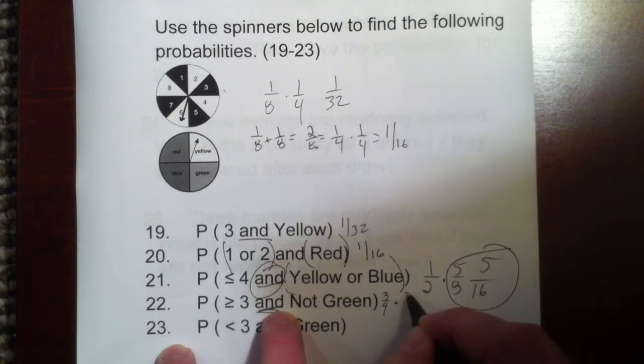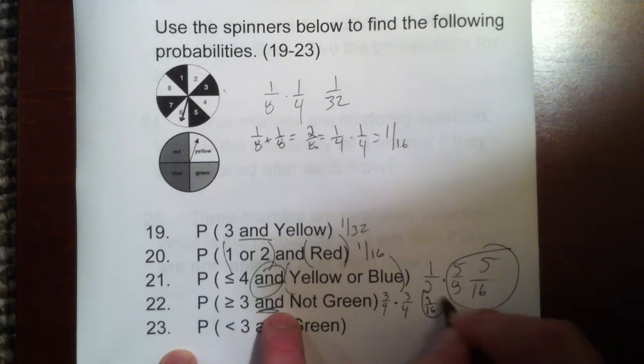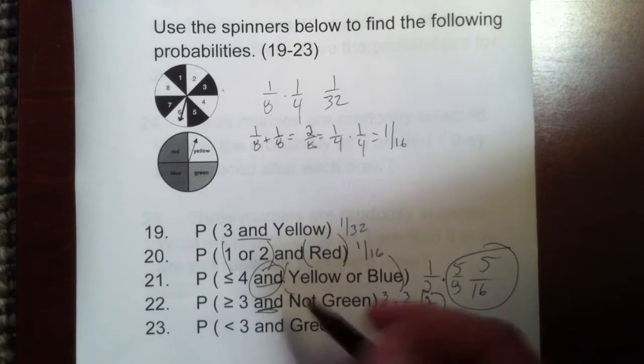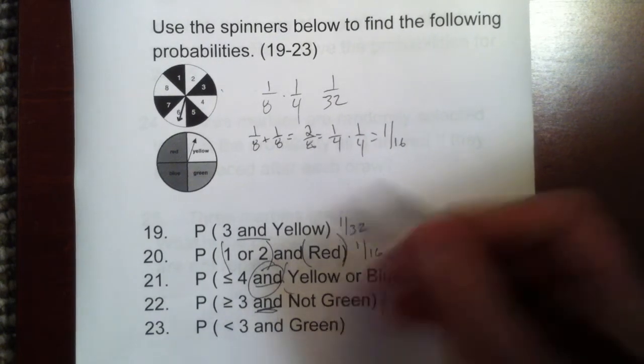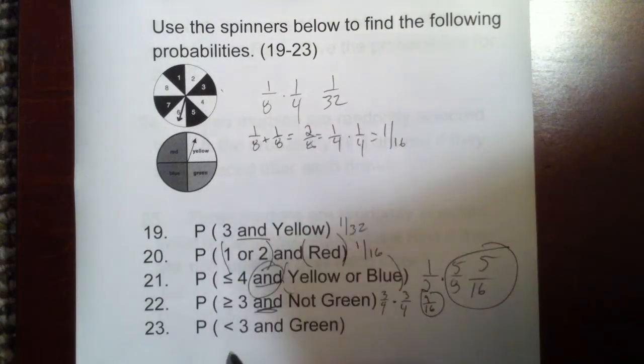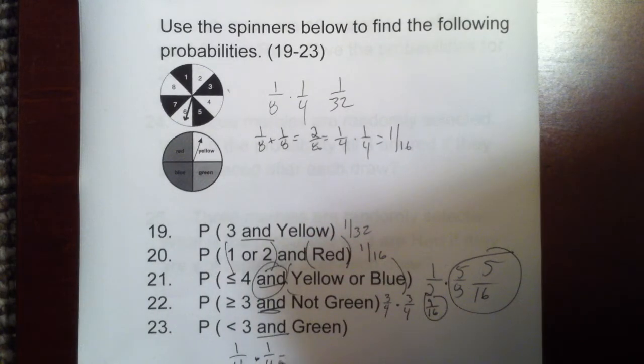So we multiply that by 3/4, and the answer is going to be 9 over 16 for number 22. Now we have less than 3 and green. So the probability of less than 3 does not include the 3, it's just less than that. And that's 2 over 8, which is 1 over 4, times green, which is 1 over 4, and that's 1 over 16.